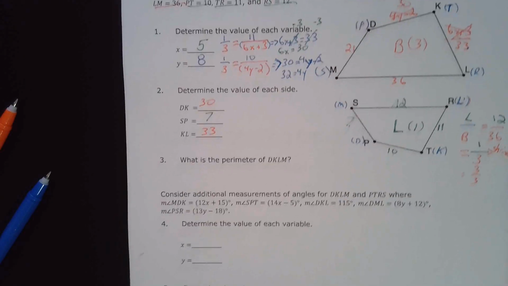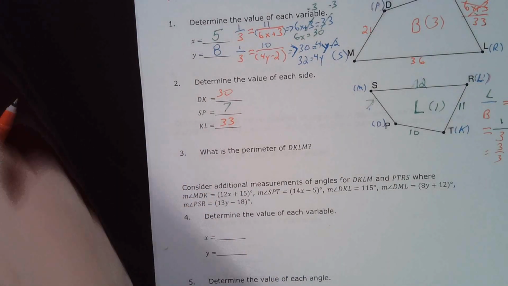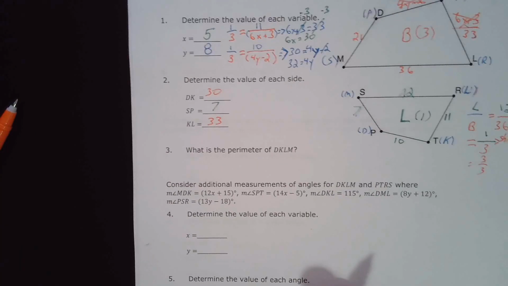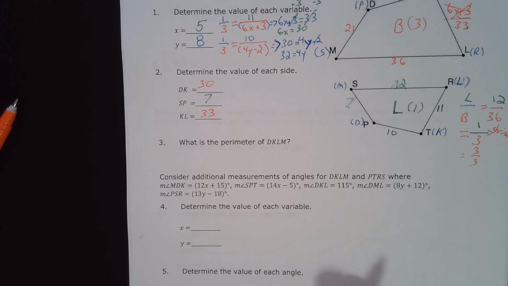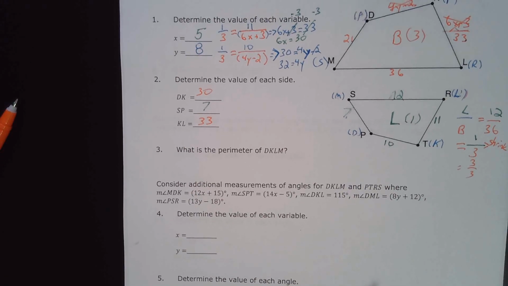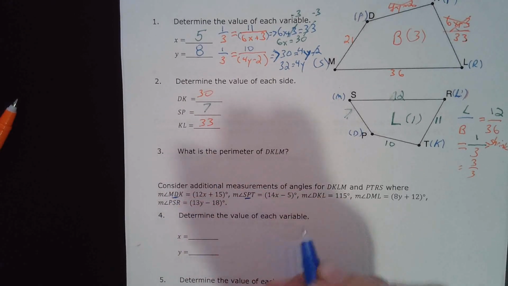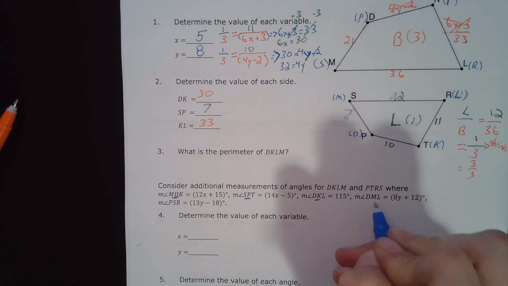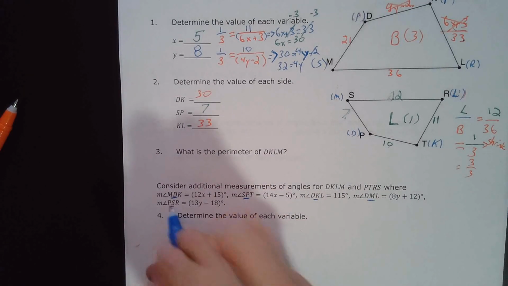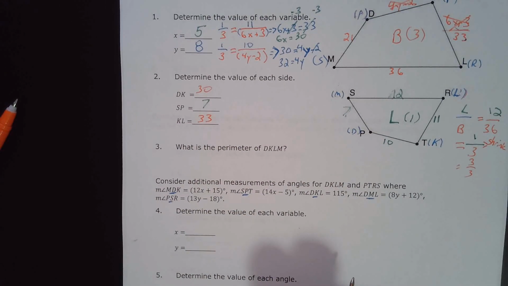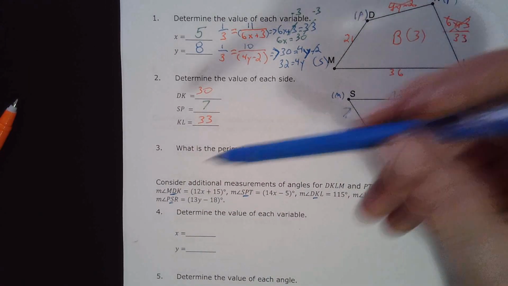Now we'll move on to the angle measures. All right. So now we just start identifying the angle measures here, and we just look at the vertices D, S, K, M, S, right, and kind of identifying the pairs up here.